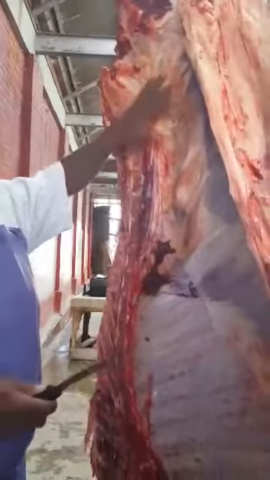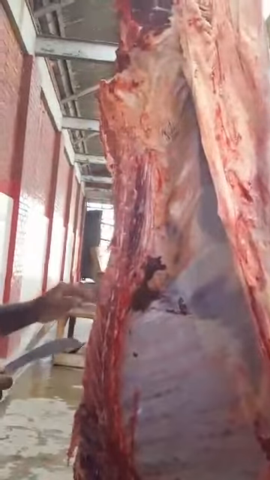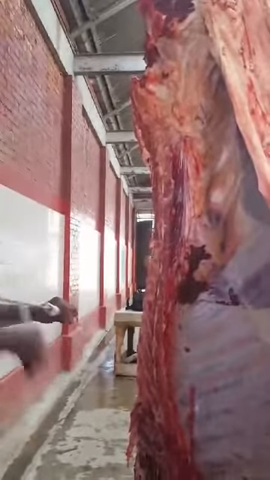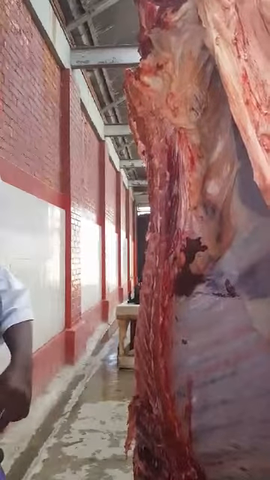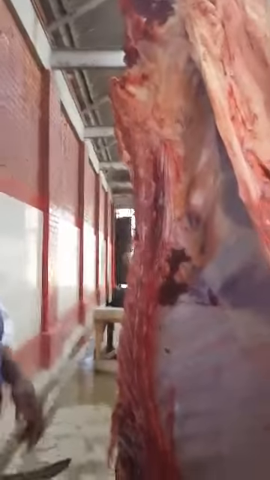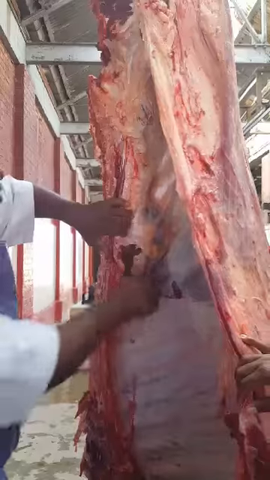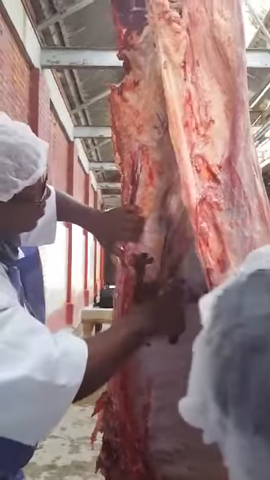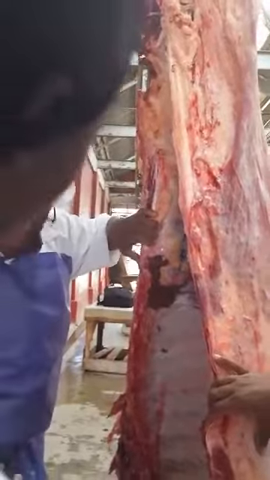Next one is the renal lymph node. Right? Renal. Now, when we get to the kidney, first thing we do is to remove the kidney from its capsule, right? We do this by making an incision through the fat and the membrane. Okay?